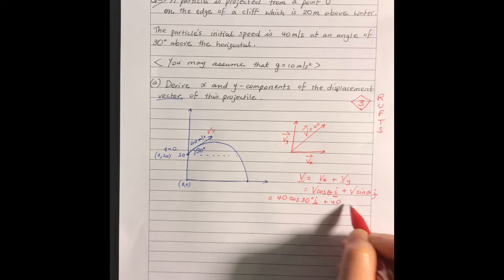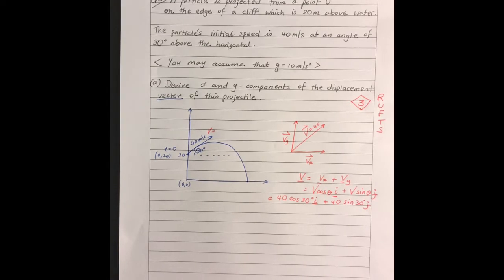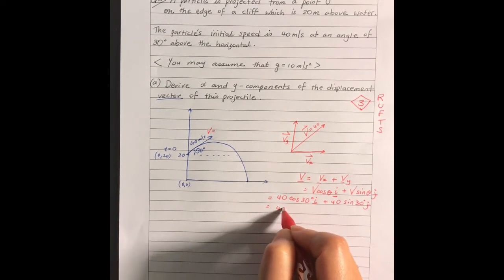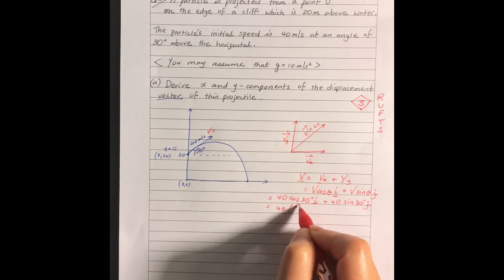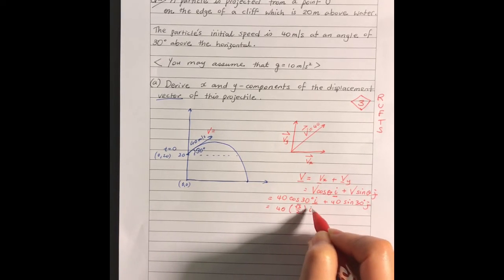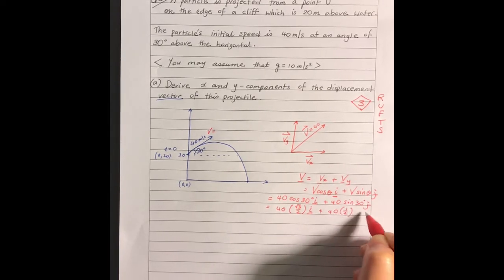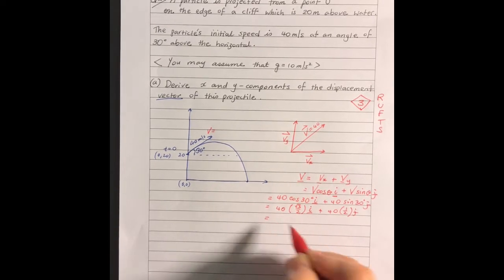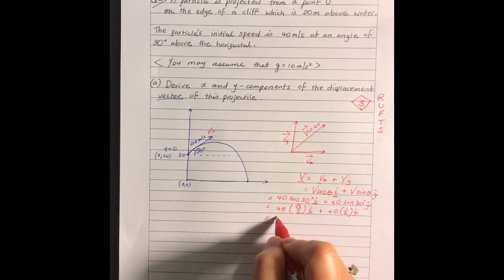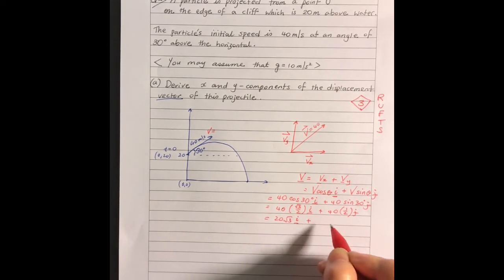Plus 40 sin 30 j. Okay, so that's not too bad. 40 times root 3 over 2, because cos 30 is root 3 over 2, i plus 40 sin 30 is half, j. So I simplify this: 20 root 3 i plus 20j.